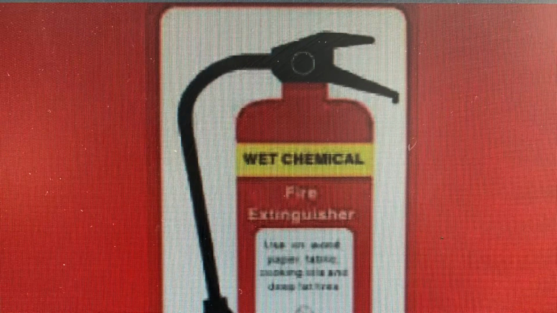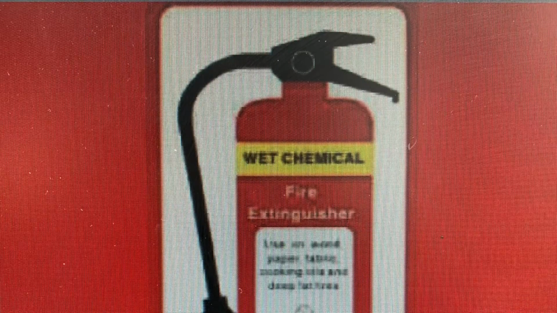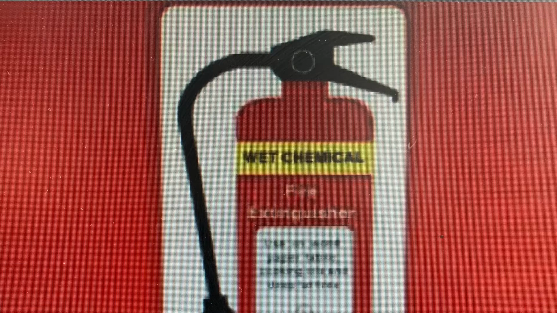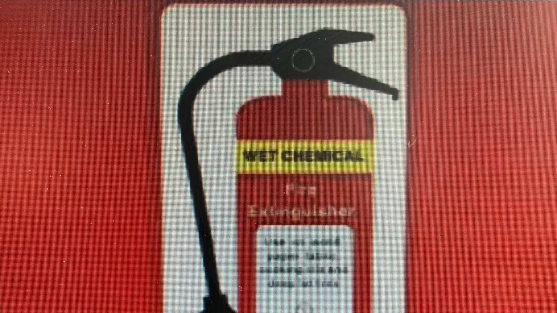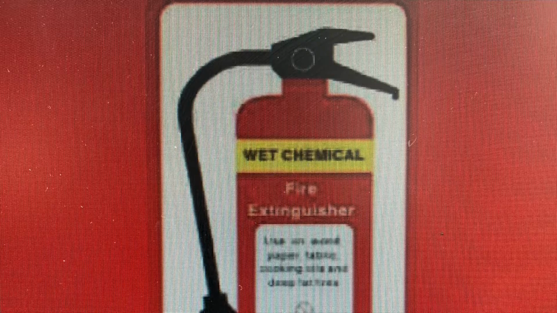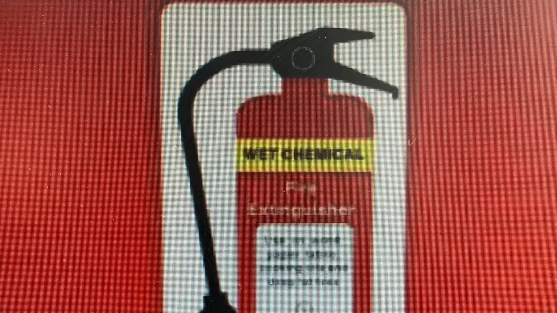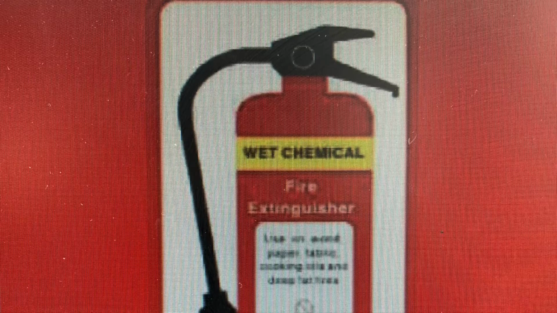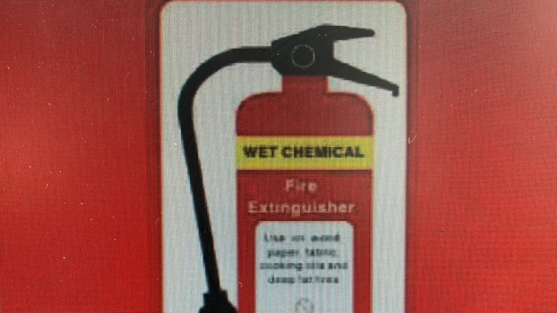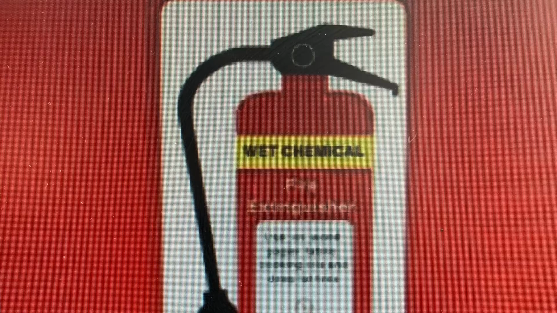The final fire extinguisher type is wet chemical, which has got a yellow band written around it. You can use wet chemical fire extinguishers on Class F fires, which are cooking oil fires. You can also use them on Class A fires for wood, paper and textiles. With these, you have to discharge the entire contents on the fire from at least 1 meter's distance.